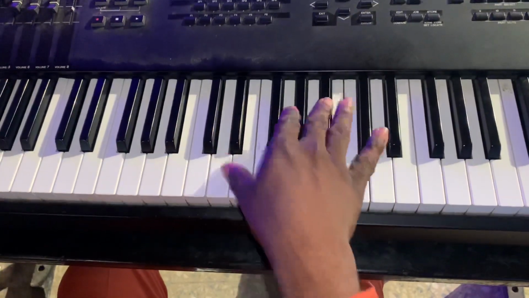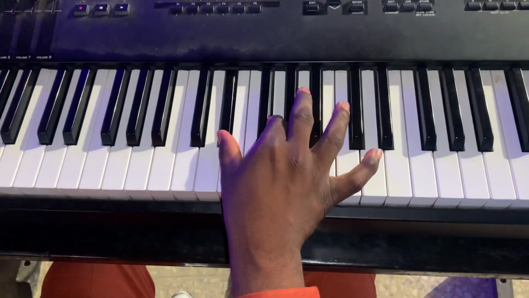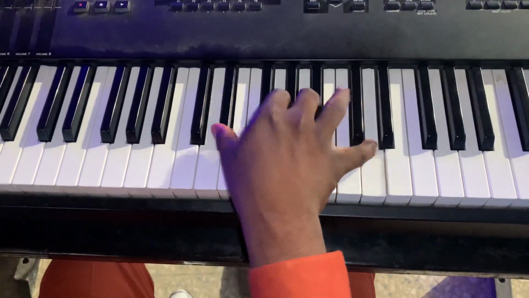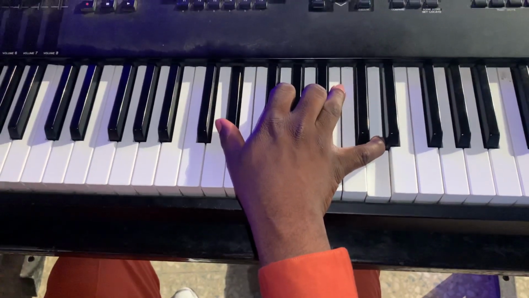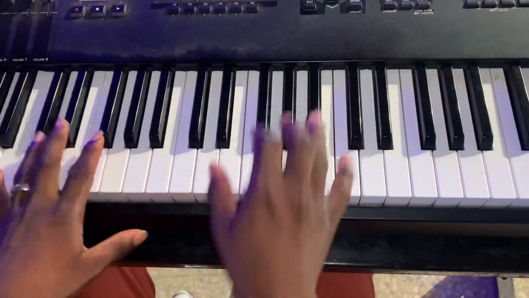But the one we are doing has a flat 5. So we have E flat, G, A, and D. So that's E flat major 7 flat 5. They do something like this.